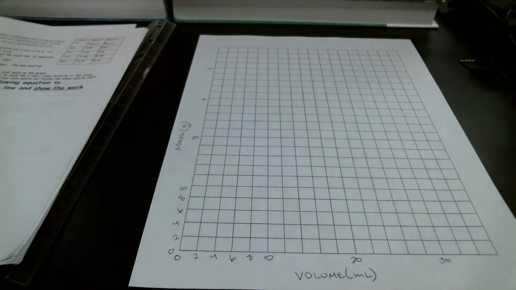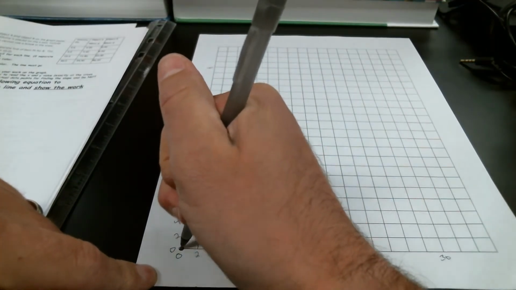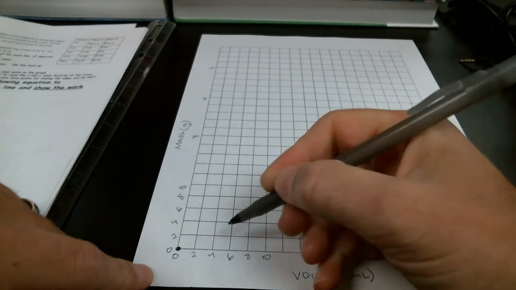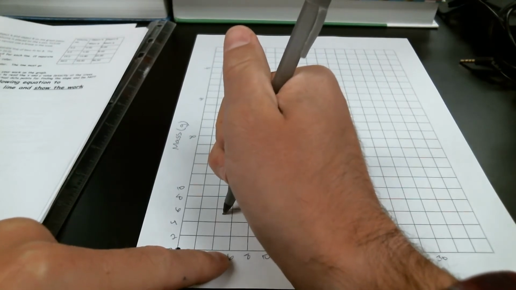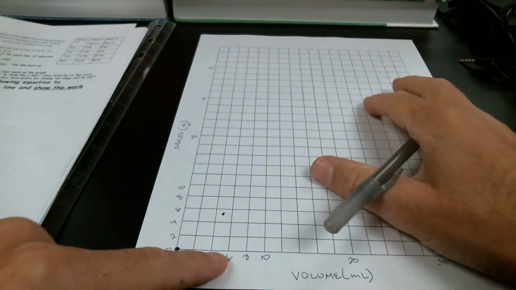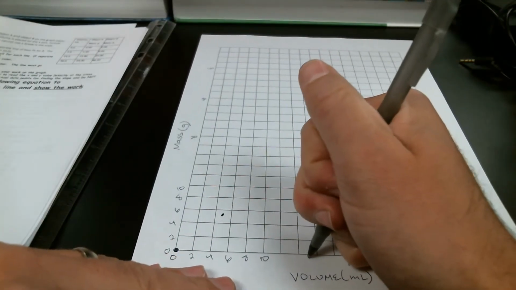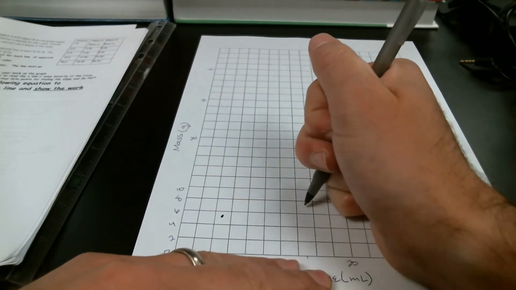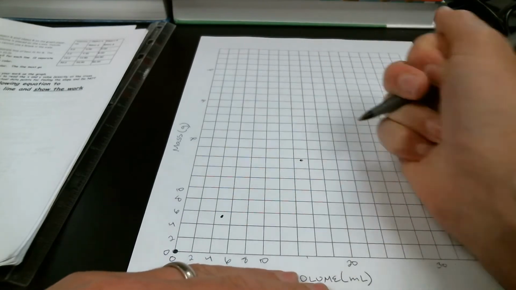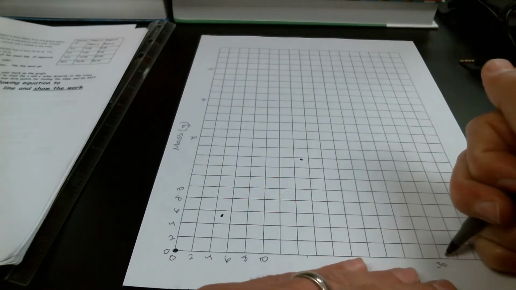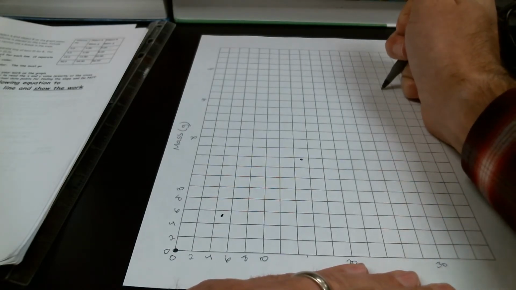Let me graph my data for A. So starting with 0, 0. And then my next point: volume is 5, mass is 5.50. So 5, 5.50. And then for my next one, the volume is 15. 12, 14, there's 15. The volume is 15, mass 18. 10, 12, 14, really close to 16 there. And for the final one, the volume is 30, and my mass is 34. So that's 30, 32, 34, a little bit above there.